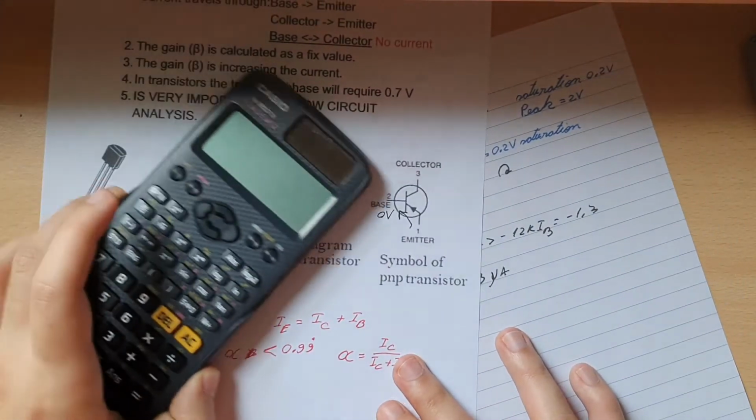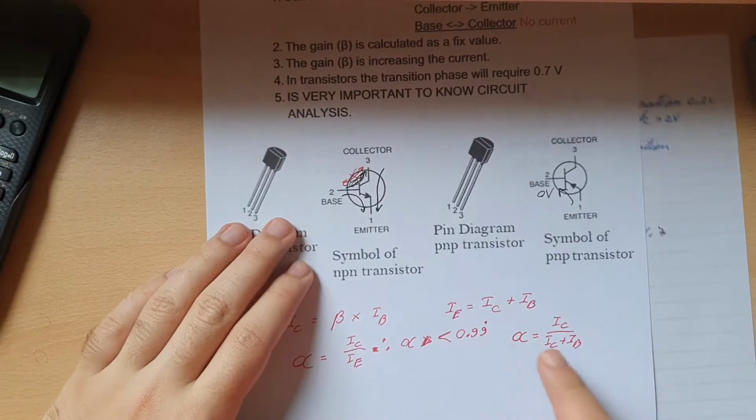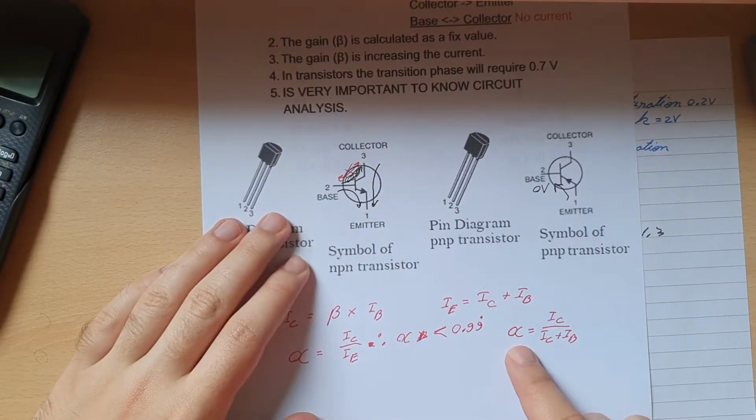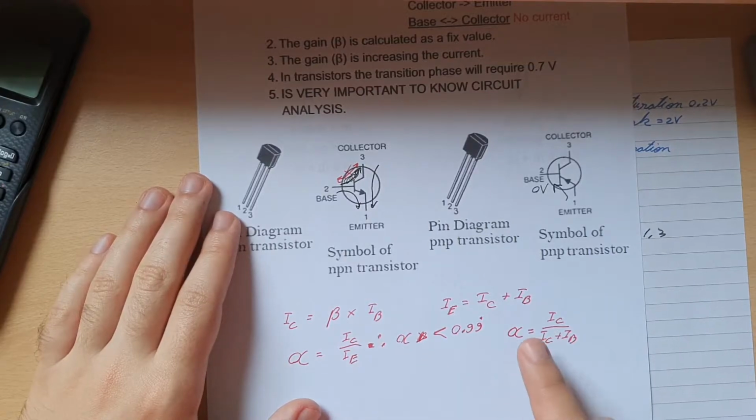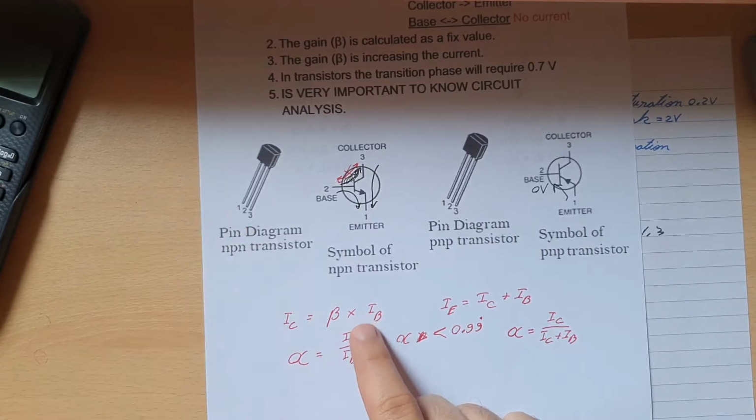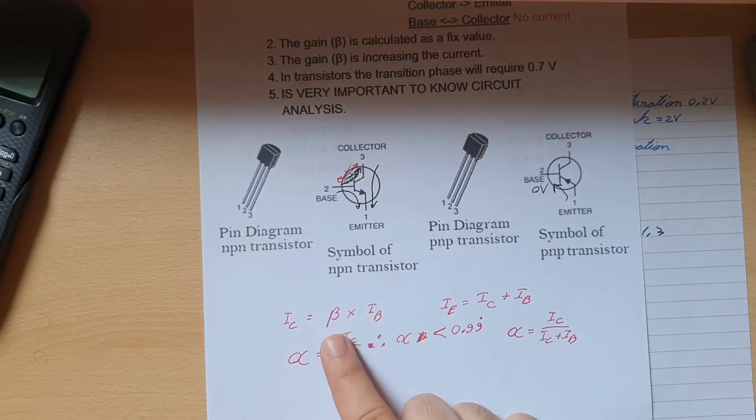Okay, well again, you very rarely use alpha, because most of the time you'll know the base current IB, and you'll know the beta as well, the gain beta.